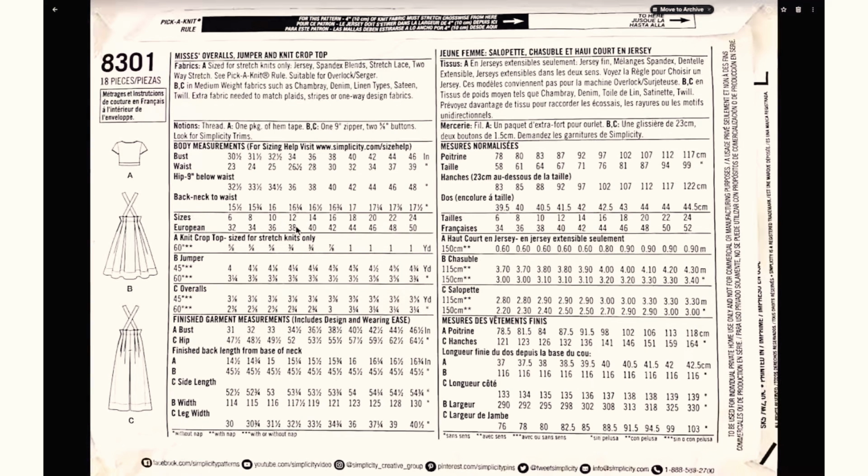Other patterns will use a scale of extra small to extra large. Okay, but looking here at the numbers, it's still the same. I do need to interject that some other patterns will have a size range here and not just exact numbers. They'll give you a size range.